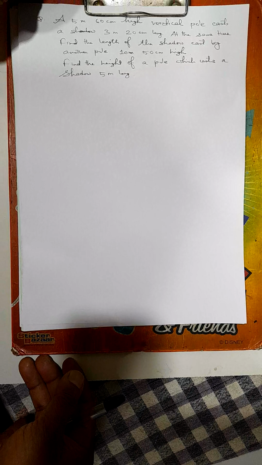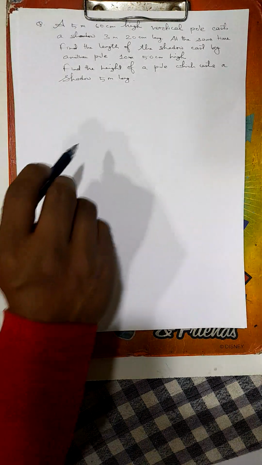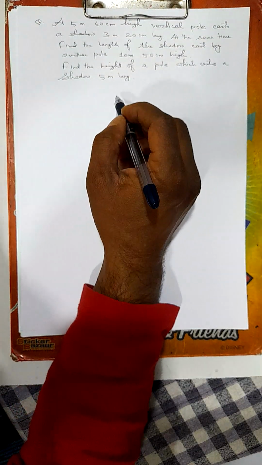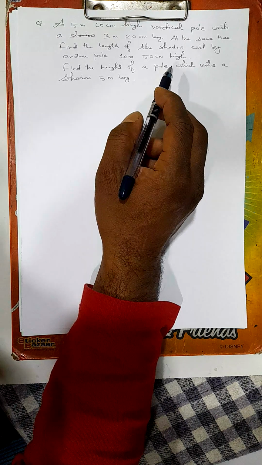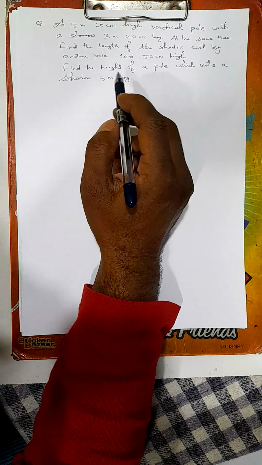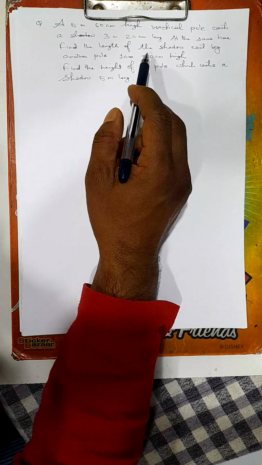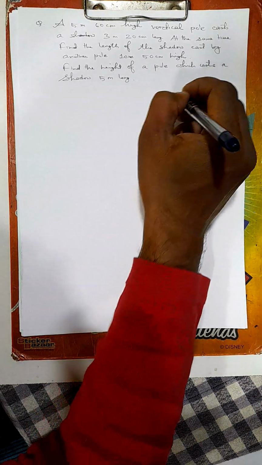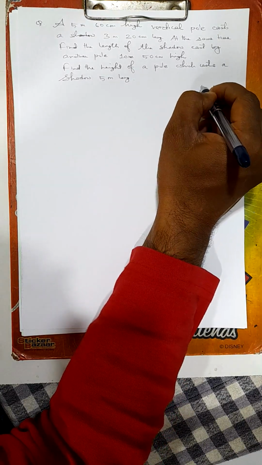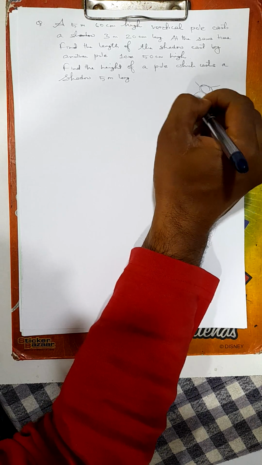Let's come to question number 2 now. A 5 meter 60 centimeter high vertical pole casts a shadow of 3 meter 20 centimeter in length. So let's see, this is the position of the sun.